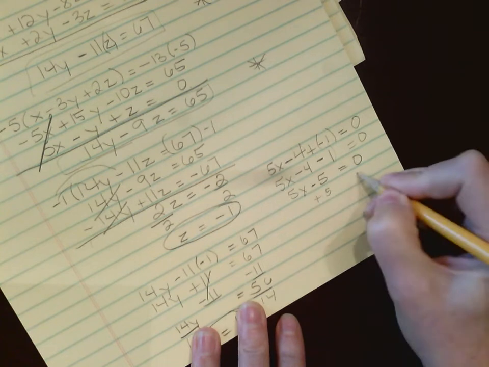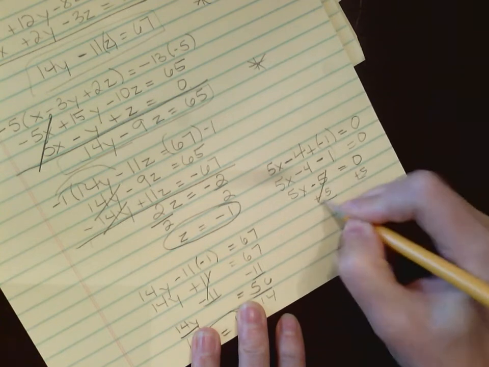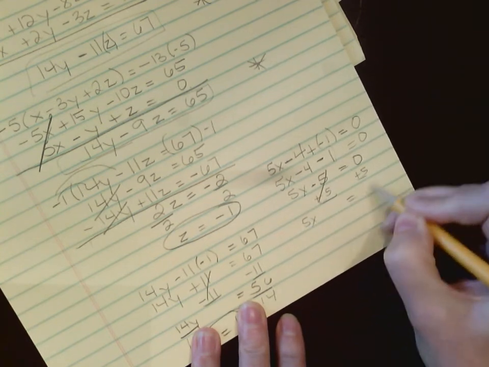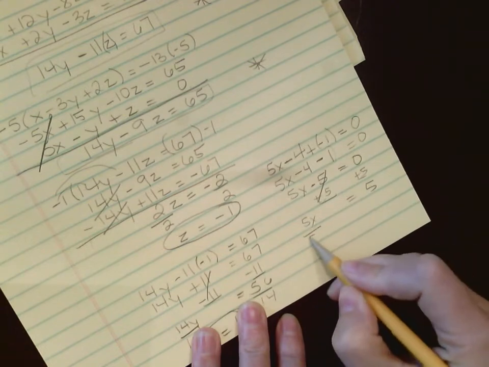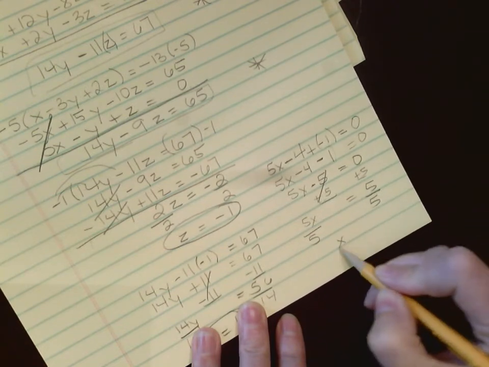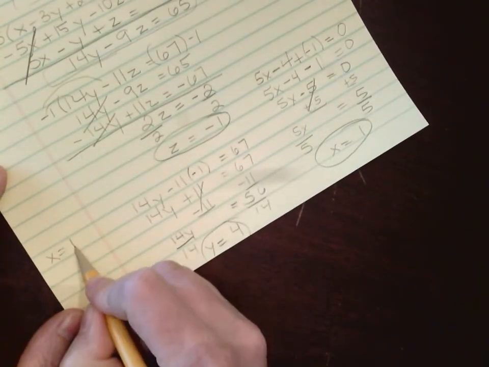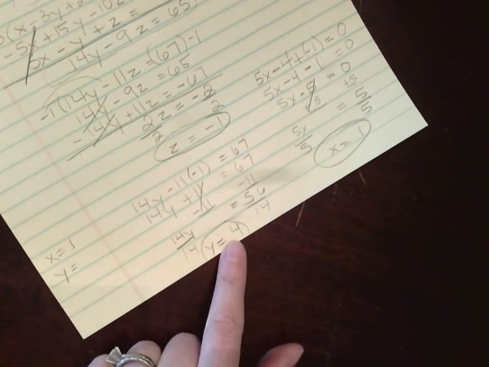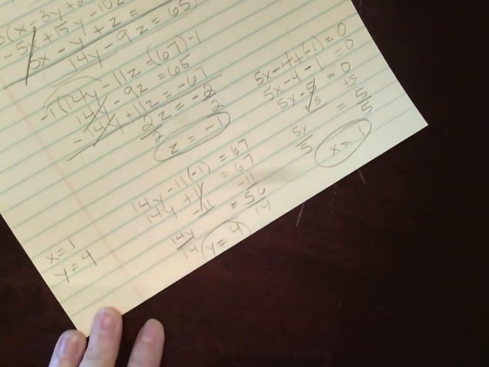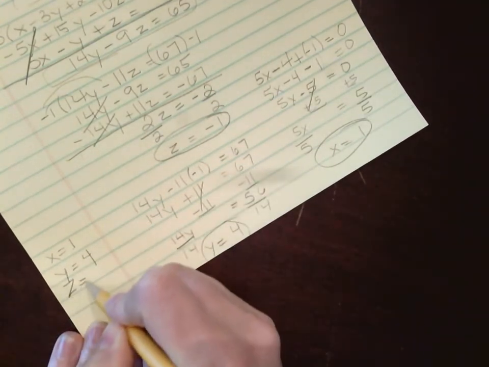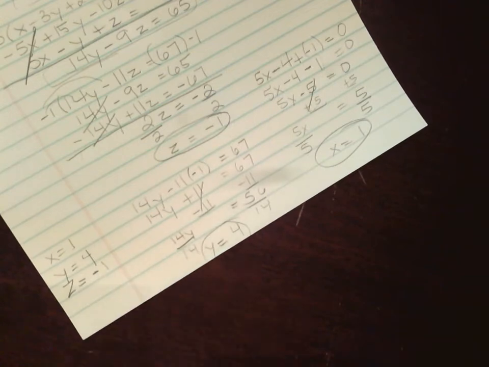So add 5. So 5x equals 5, and then divide by 5 to get x equals 1. So now you know x is 1, y was 4, and z was negative 1.